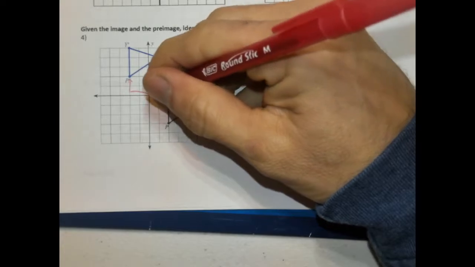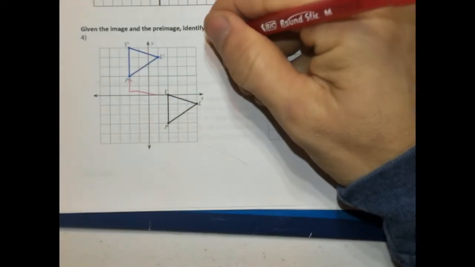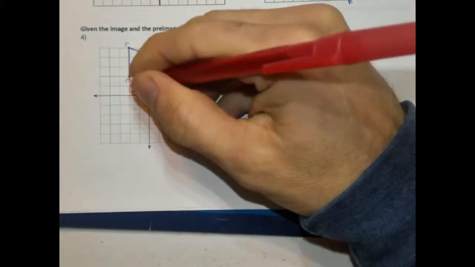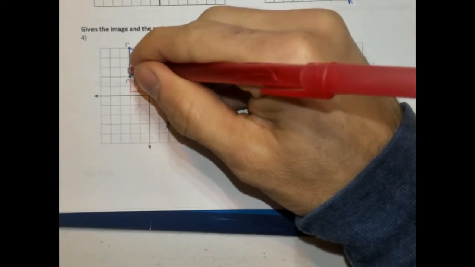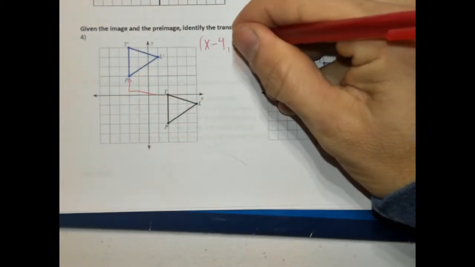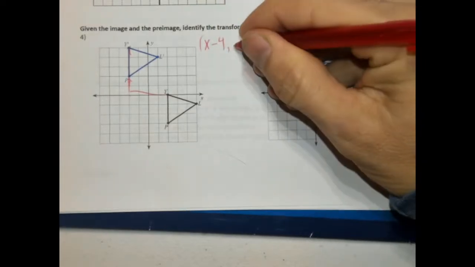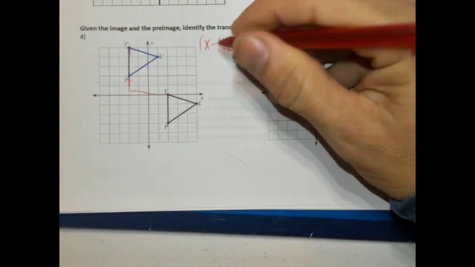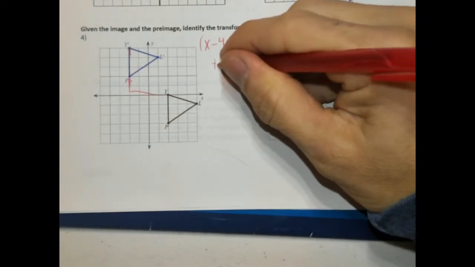So Y went 1, 2, 3, 4 to the left, so x minus 4. And how many up did we go? 1, 2, 3, 4, 5. So up 5. So y plus 5. That's the translation.